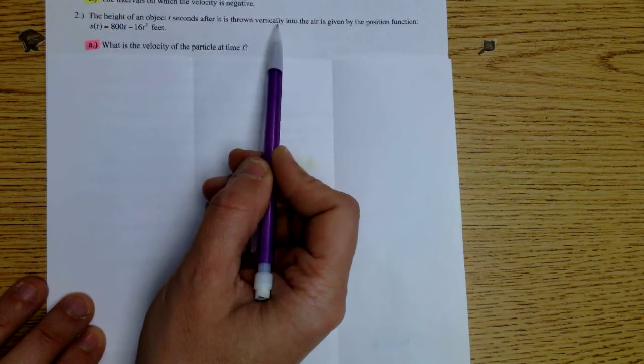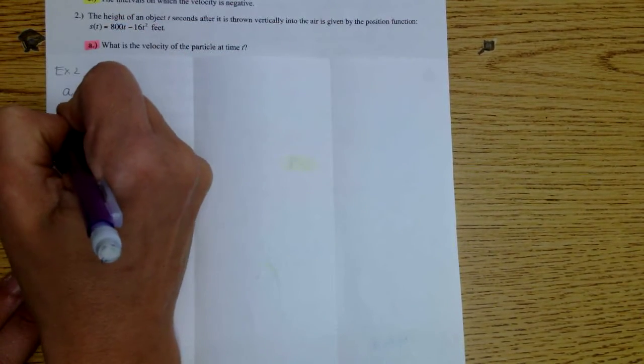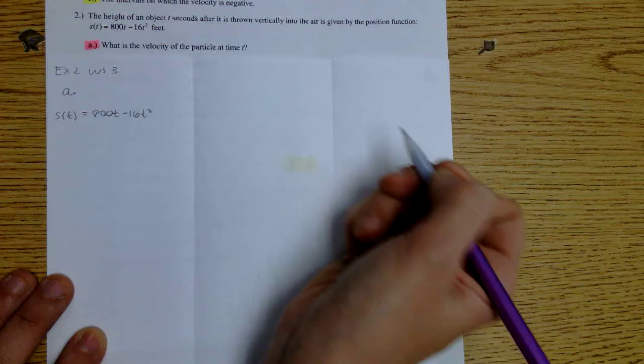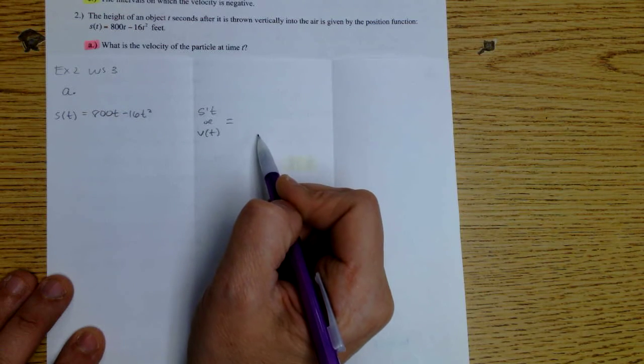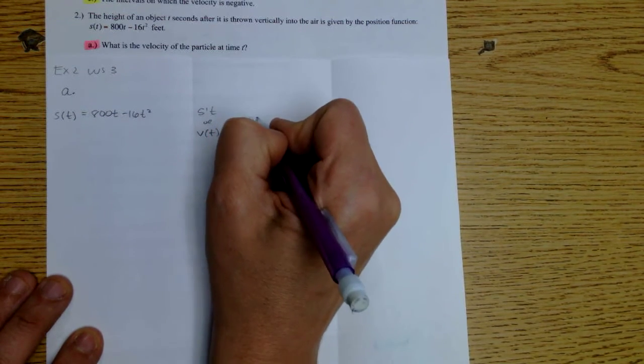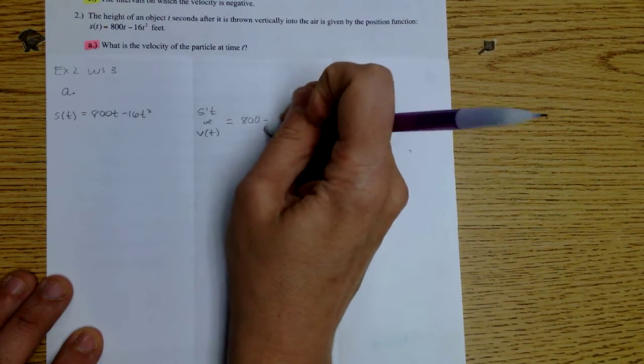Quickly. All right, so worksheet 3, number 2: the height of an object that is thrown vertically into the air is given by this position function. What is the velocity? So when I look at example number 2 on worksheet 3, for part A, I can write that S prime of t, or V of t, is equal to what? How do I figure that out? How do I go from this column to the next one? Derivative. So it's 800 minus 32t.